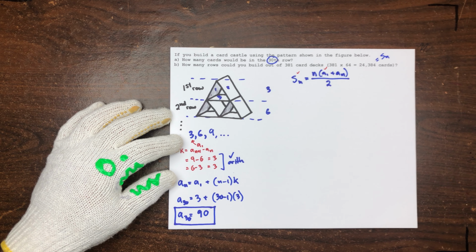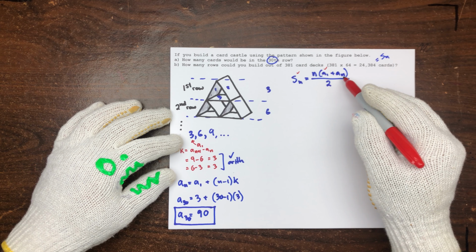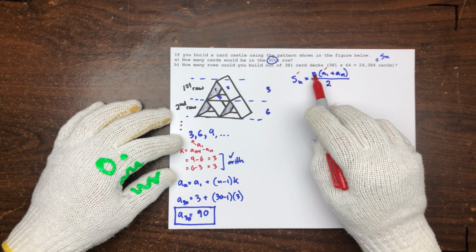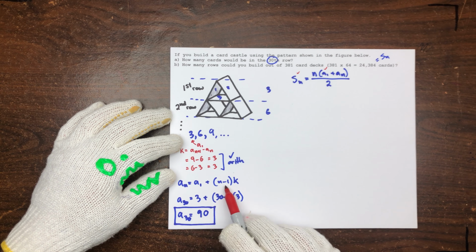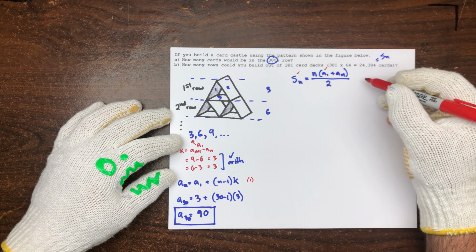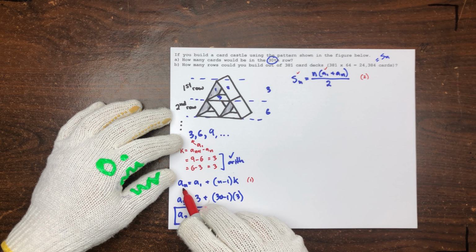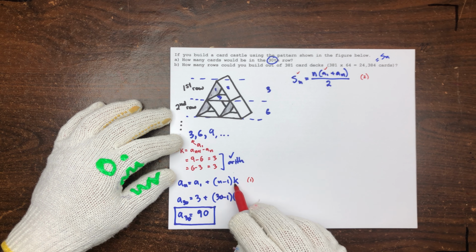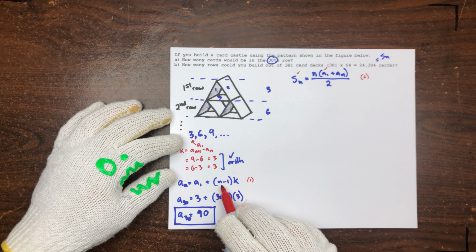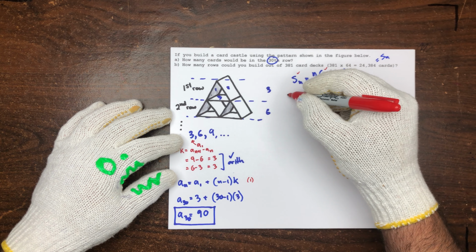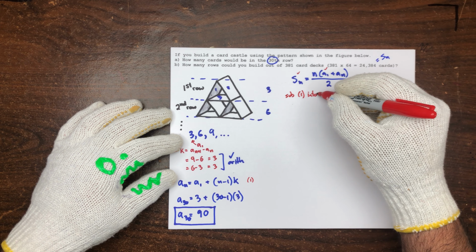Okay, so let's substitute that in here. I want to get rid of my a_n variable because I don't know two variables here. I don't know n or a_n. And over here in this equation, equation number 1, I don't know a_n, I know a_1, I know n, I know k. So I have two equations, two unknowns. Let's substitute 1 into 2.